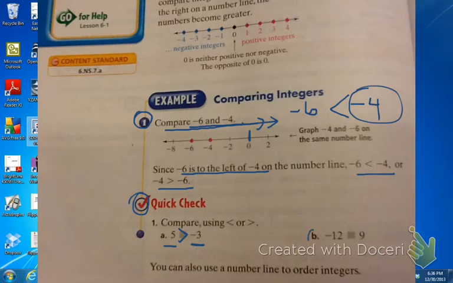And then B, again, we have -12. You owe $12, or 9, you have $9. Well, obviously, -12 is less than 9. You can also use a number line here to order integers if you are going to do that. That might help you if you need that.